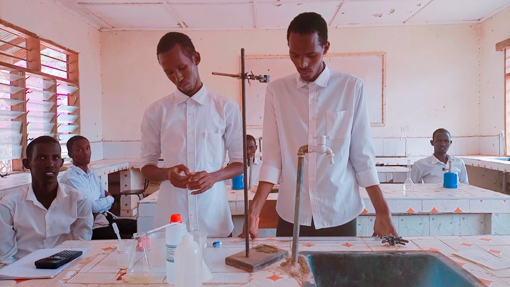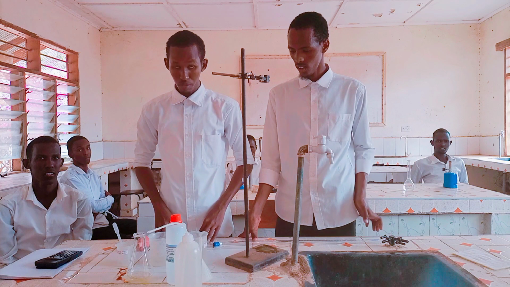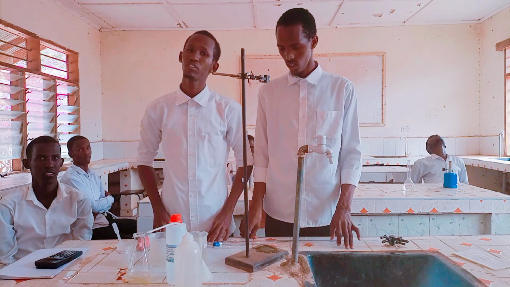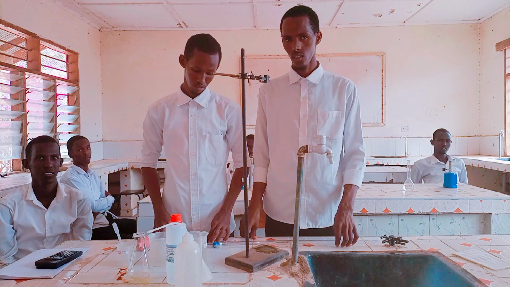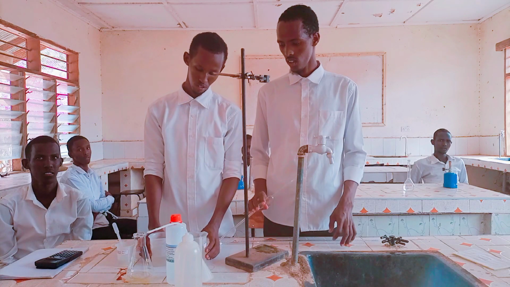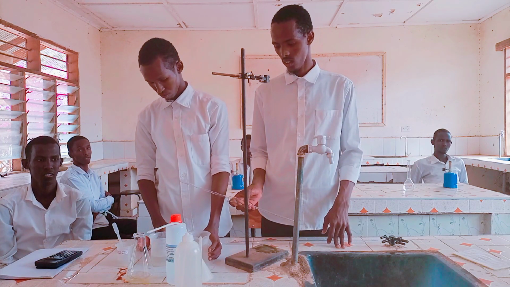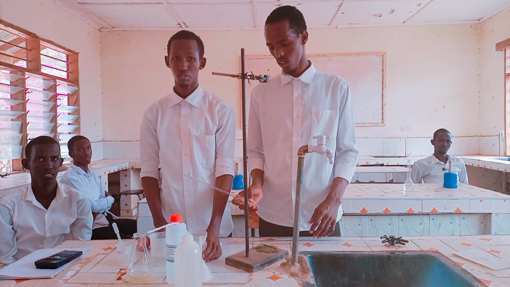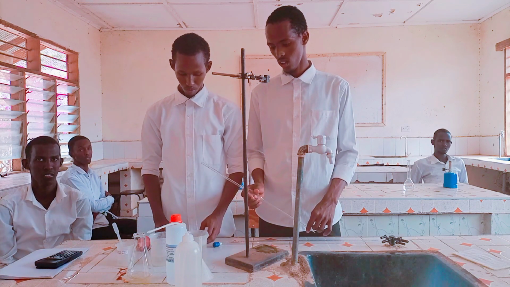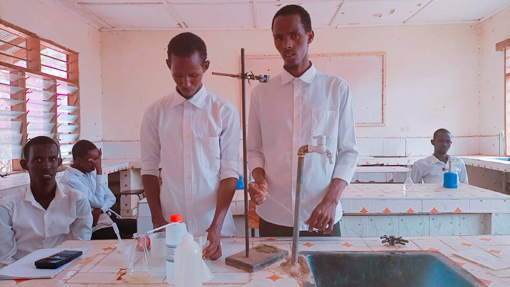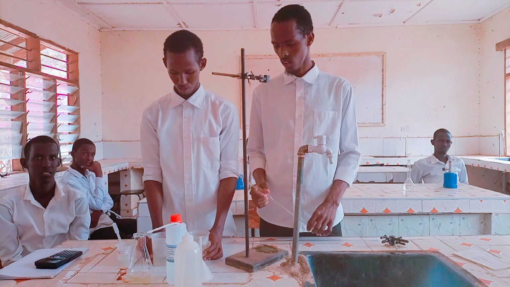Now remember, the aim of the question is to determine the concentration of solution N in moles per liter. That is the concentration of hydrochloric acid. Usually, when you are doing an acid-base titration, you are always given two solutions. One is a standard solution, a solution whose concentration is known.